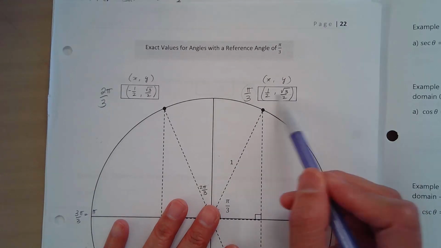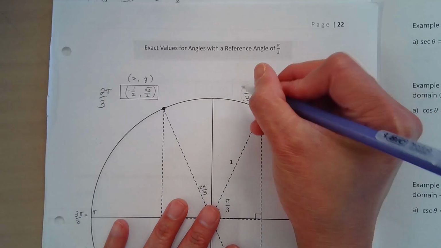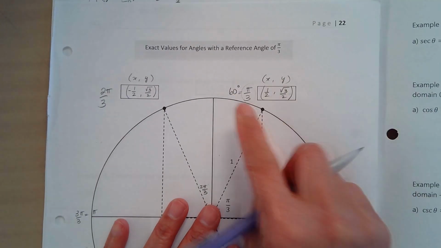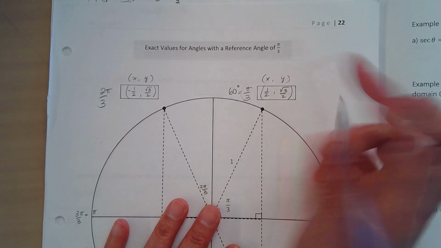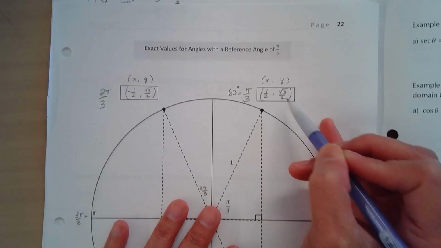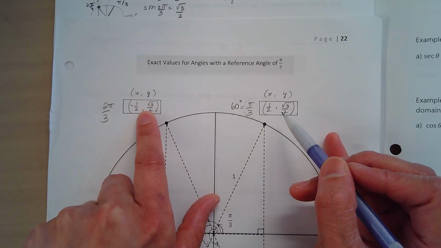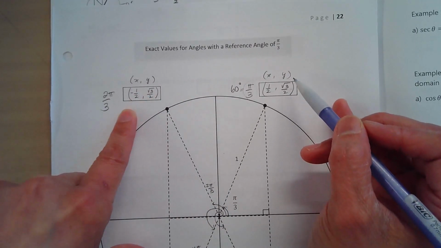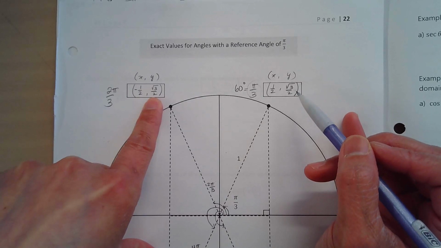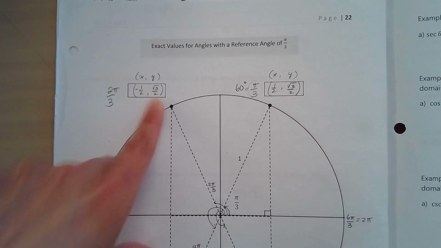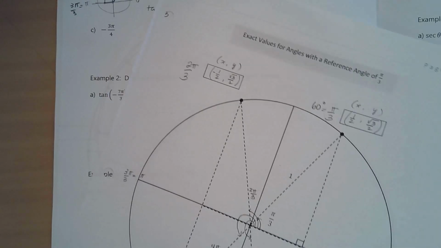So 60 degrees, pi over 3 is 1/2. So this is your x and this is your y. Now because it's 2 pi over 3, then it would be over here. So it's -x, positive y. Okay, that makes sense.